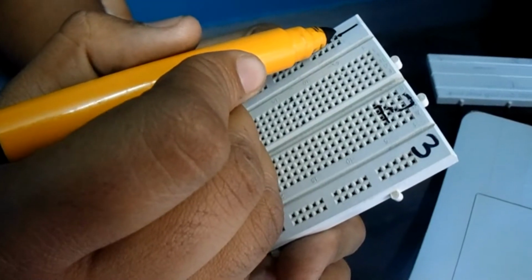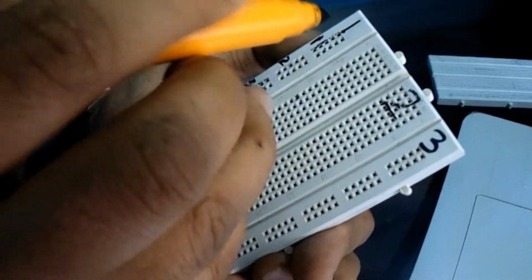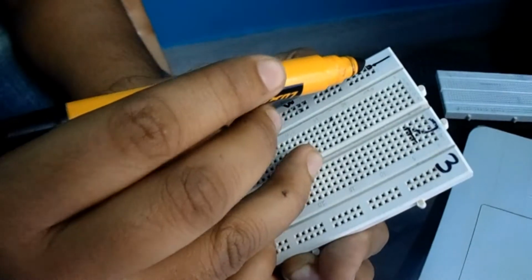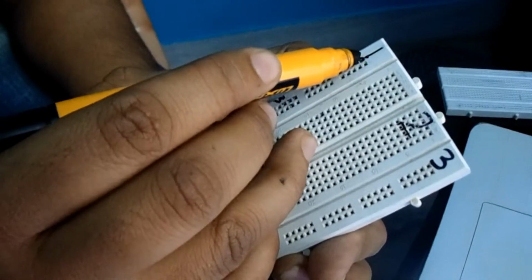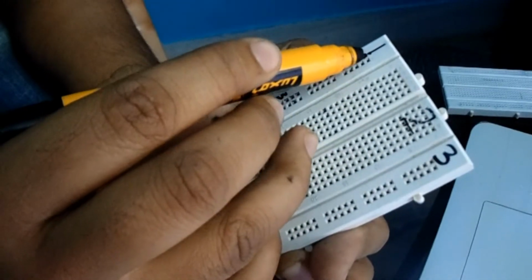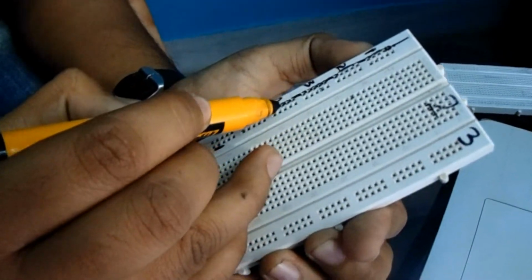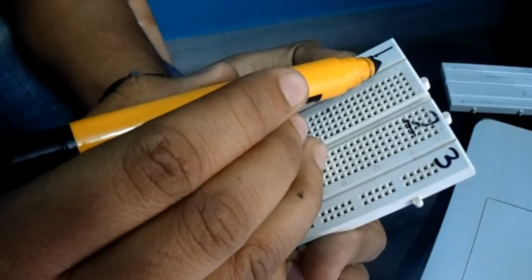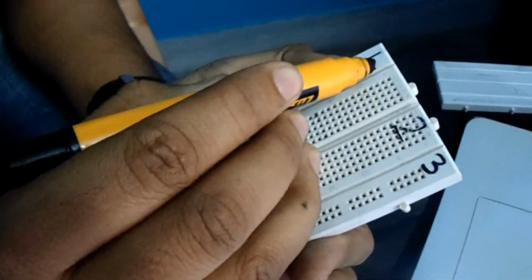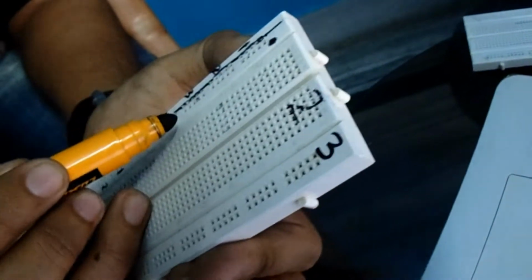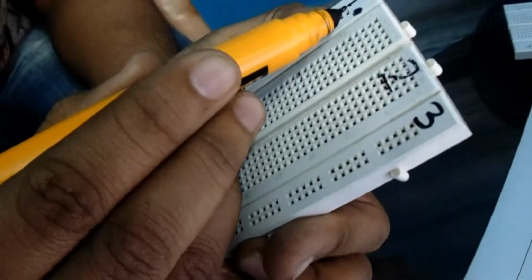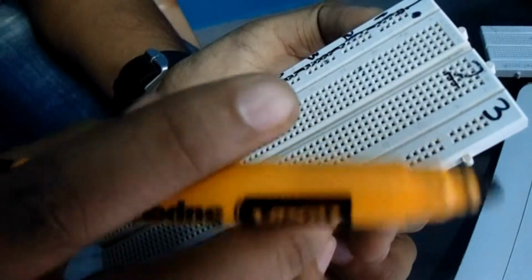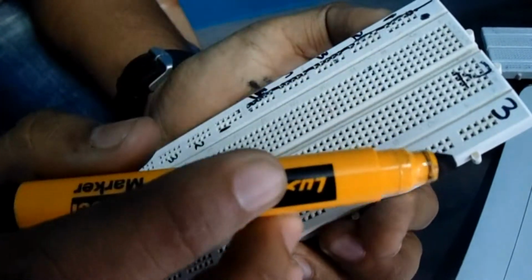If in any one part of the strip we connect a voltage source in pin 1 of strip 1 over here, then the same potential will occur across this 5 block of the pin. Similarly for the second part of the strip also, if you apply any voltage source over here, these 5 pins of the strip will have the same potential. Similarly for this also, and part 3 of the breadboard is similar to part 1 of the breadboard.